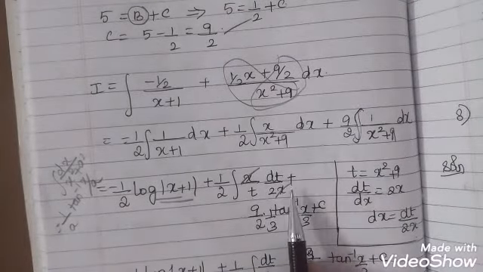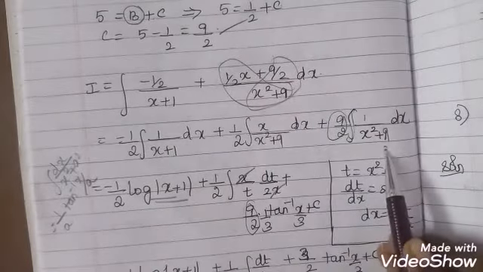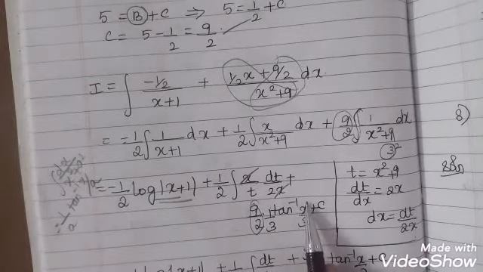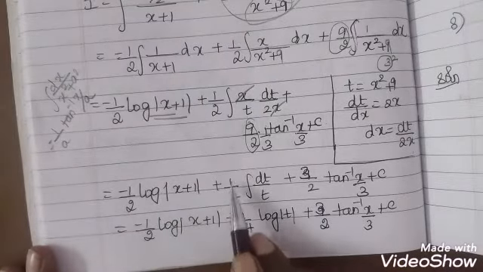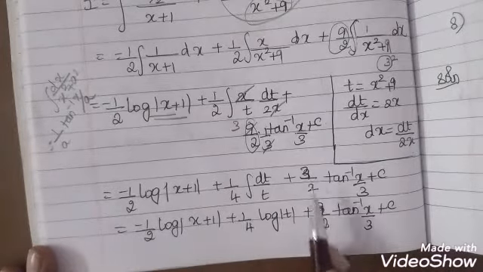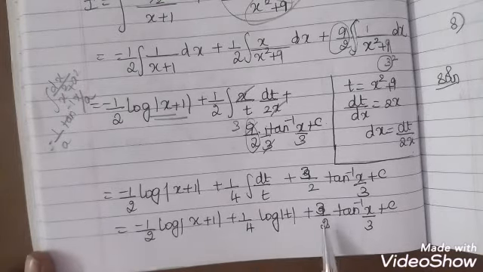So it's 1 by a means what will, you already have this 9 by 2. I've written that 9 by 2. A is what actually? It's nothing but 3 squared. So your a will be equal to 3. So it's 1 by 3 tan inverse of x by 3 plus a constant. So here again it's minus 1 by 2 log of mod x plus 1 plus 1 by 4 into integral of dt by t. Here of course it gets cancelled. You're left with 3 by 2 tan inverse of x by 3 plus a constant. So it's minus 1 by 2 log of mod x plus 1 plus 1 by 4 into log of mod t plus 3 by 2 into tan inverse of x by 3 plus a constant.